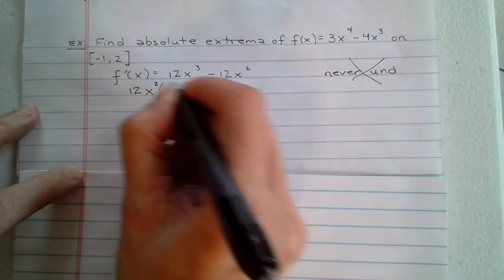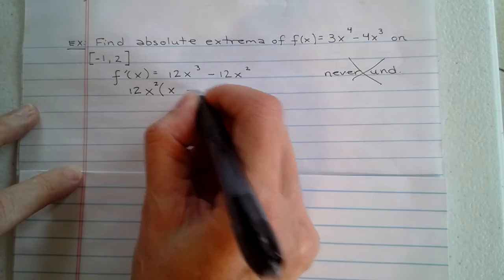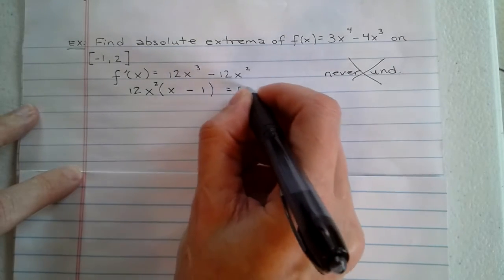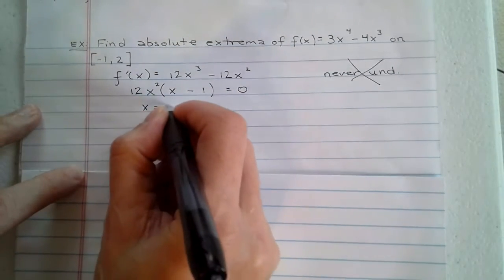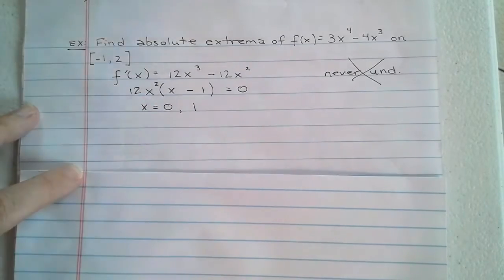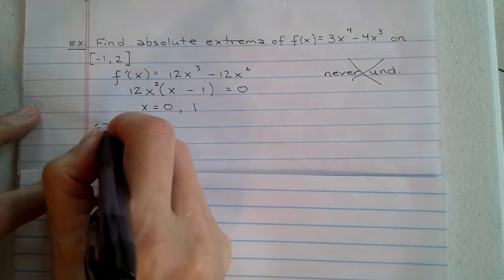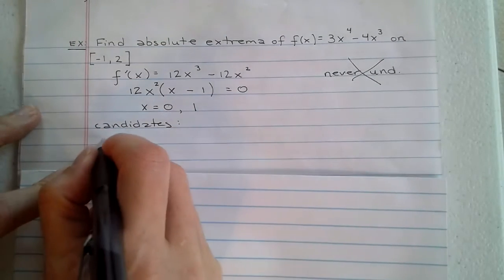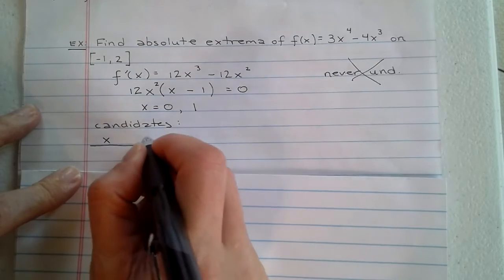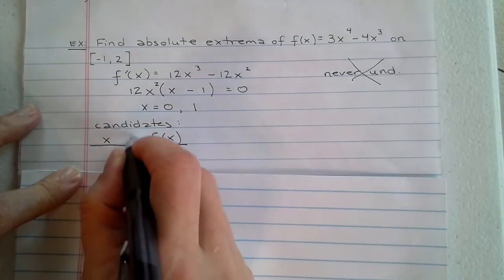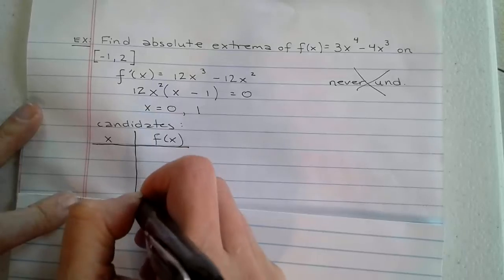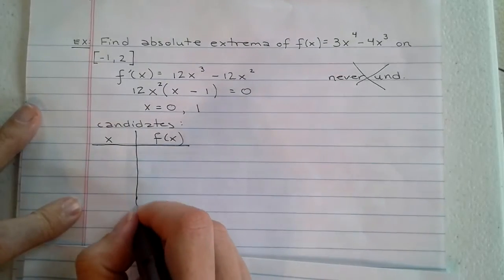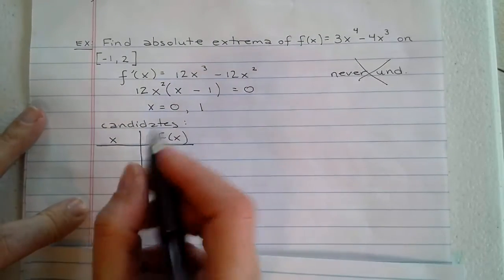And I can take out x squared there. Okay, so it looks like we've got two decent candidates there. So let's go ahead and try out all our candidates. X's, and then we'll find those f of x values. And we're just looking there for the absolute highest or lowest. So there can only be one of each, right, at the most.